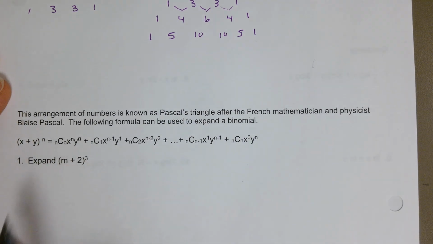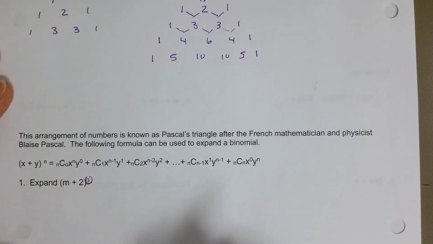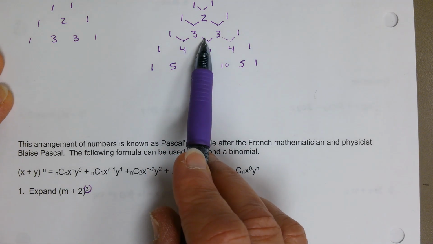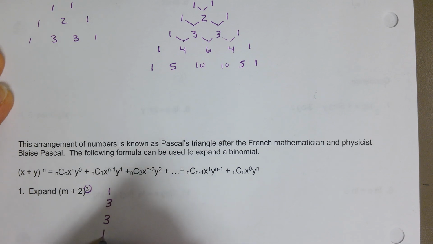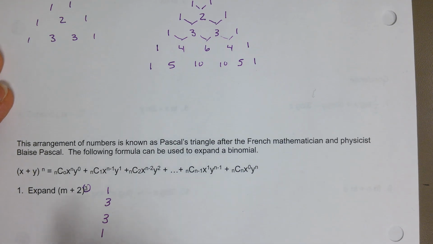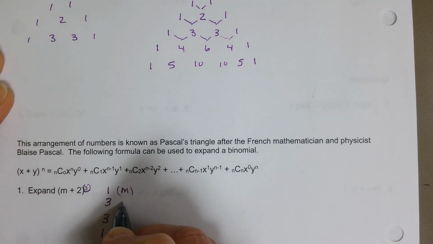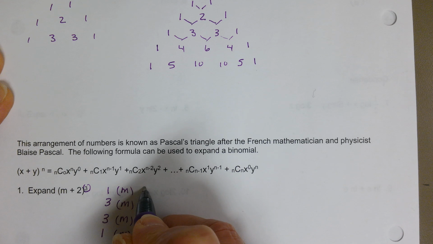We want to expand this binomial, m plus 2 raised to the power of 3. We are going to list our terms vertically. So we start with Pascal's triangle from above, the row in which the second number is 3. So we start with this. And vertically we write down 1, 3, 3, 1. Next, we take each term, first the m, and then the 2.